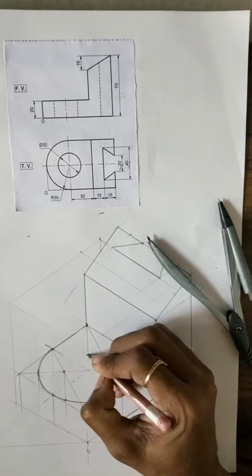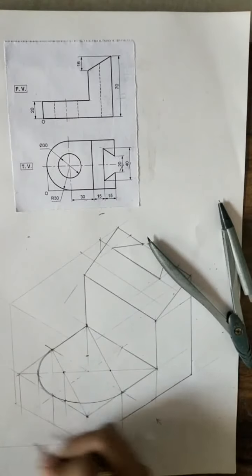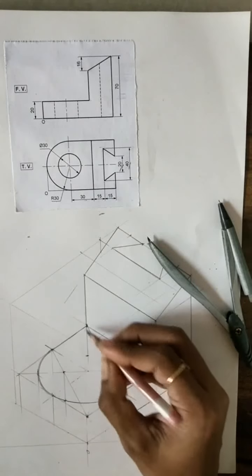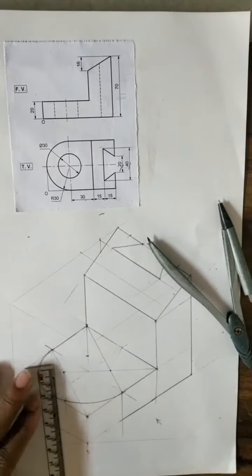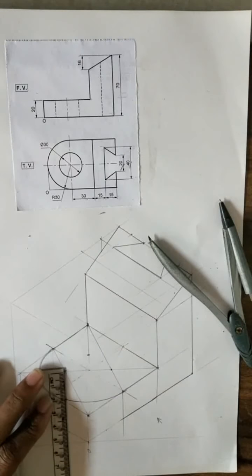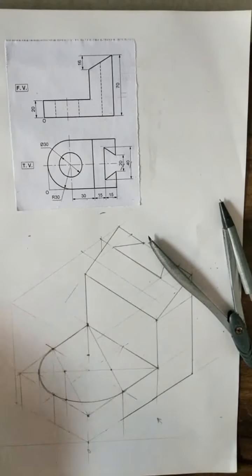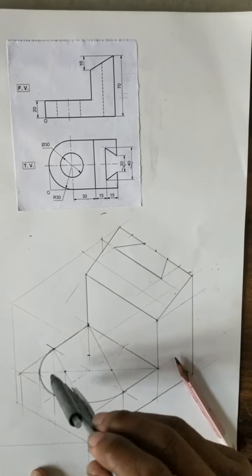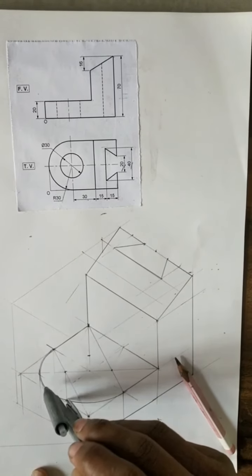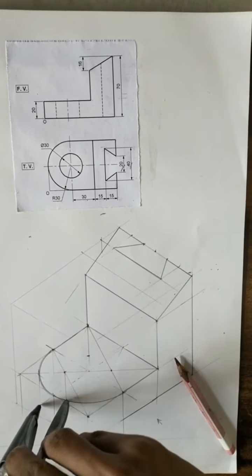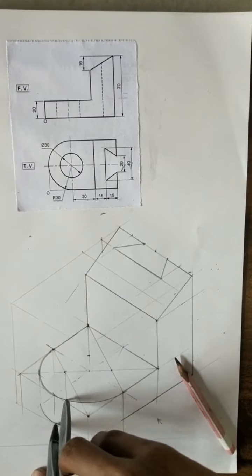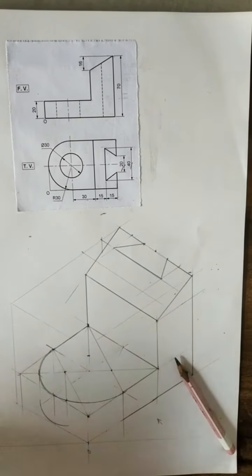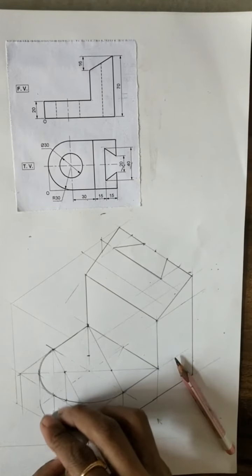So the center point for the second semicircle will be 20 distance below that point. Then this is also a center point, so 20 distance below that point, that is this point. So take this center point, and draw a semicircle up to this line.